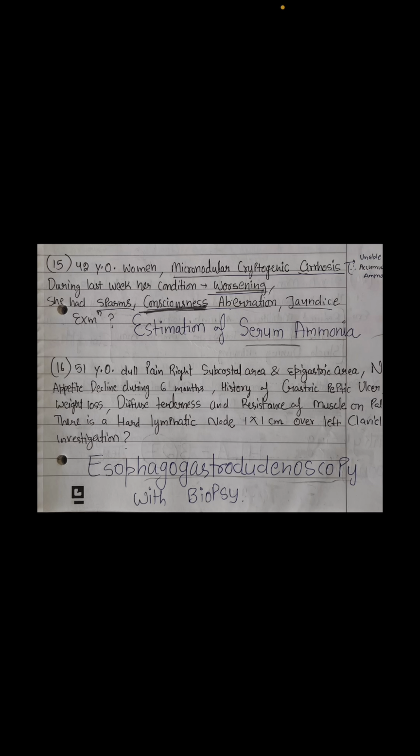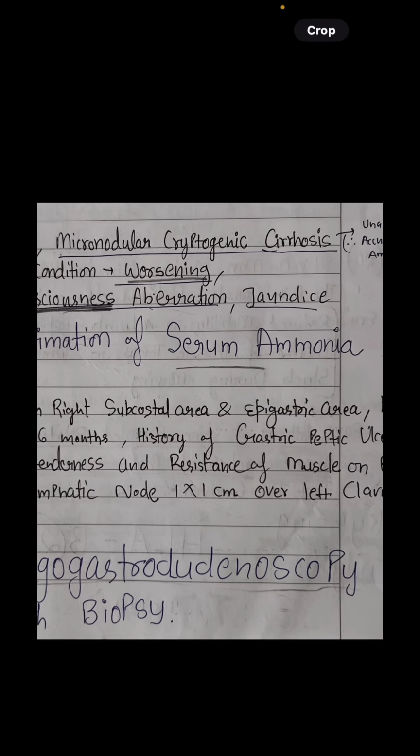If the ammonia levels are deposited too much in the body, then we have to correct this micronodular cryptogenic cirrhosis. Let's see the next patient.